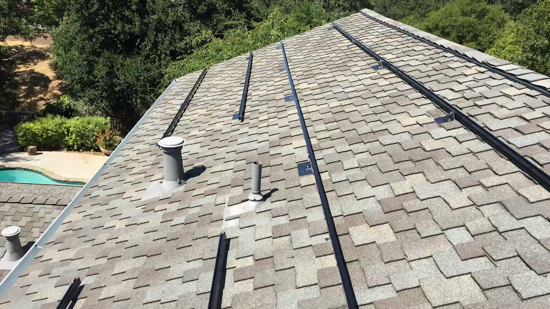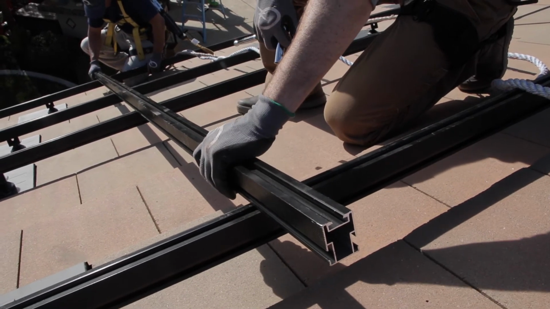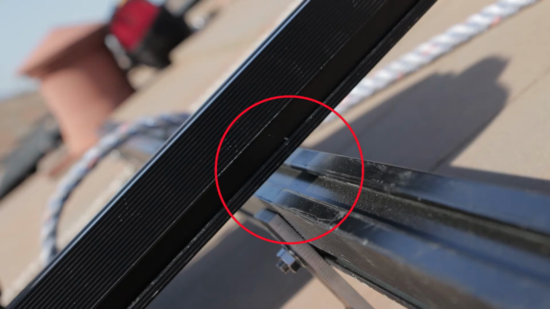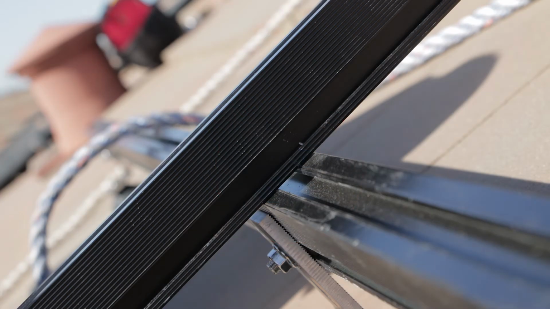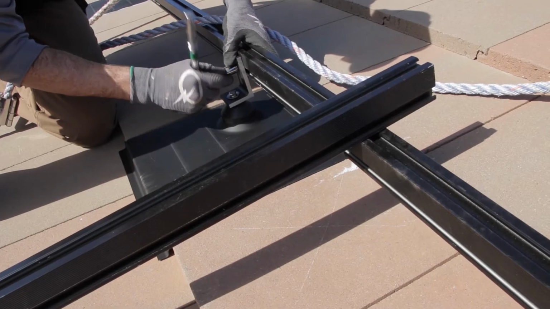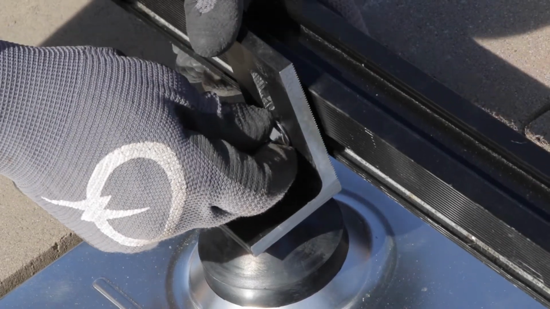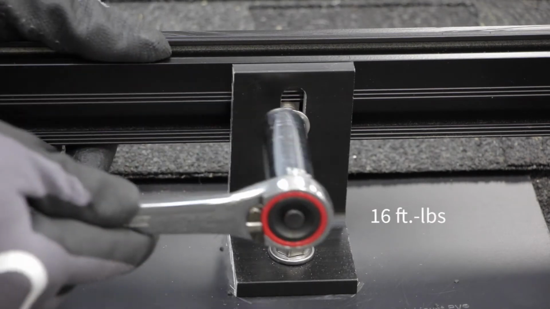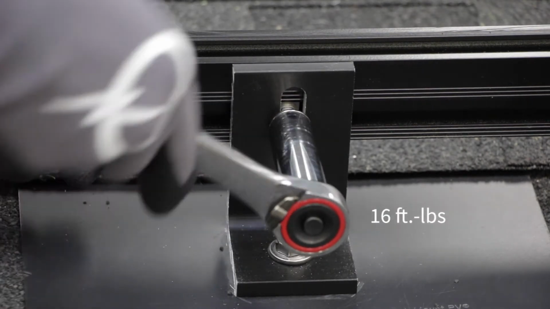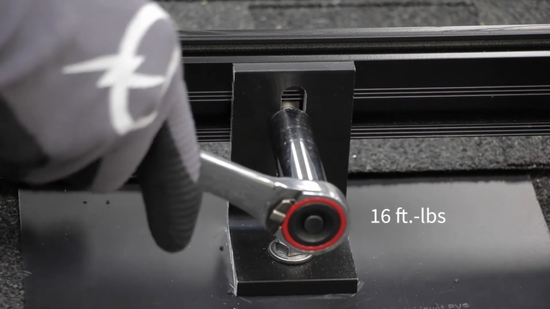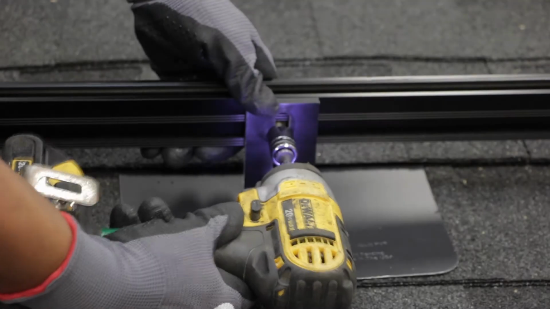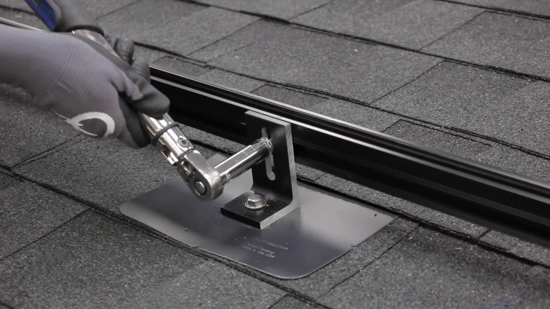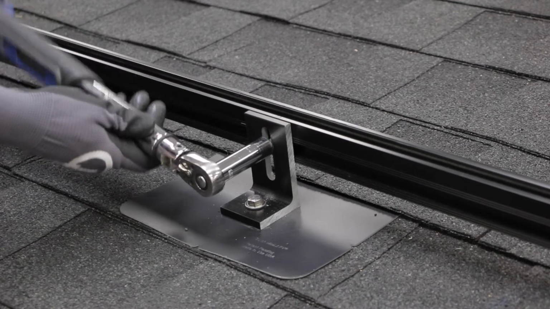When each row of rails has been installed, use a straight edge or an additional piece of rail to determine that the rows are consistently level. If necessary, loosen the T-bolts and raise or lower the rail. With your rails installed and squared and adjusted for height, secure the QRail in place to the L-foot by tightening down a serrated nut to 16 foot-pounds using a ratchet with a half-inch socket. It is also possible to use a drill with a clutch setting and then finish tightening down the nuts with a torque wrench.